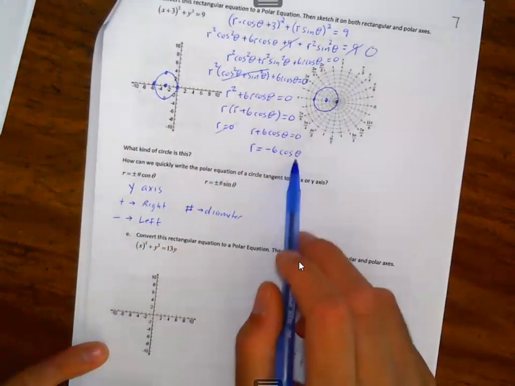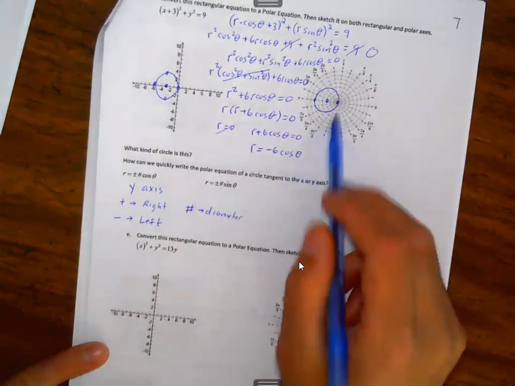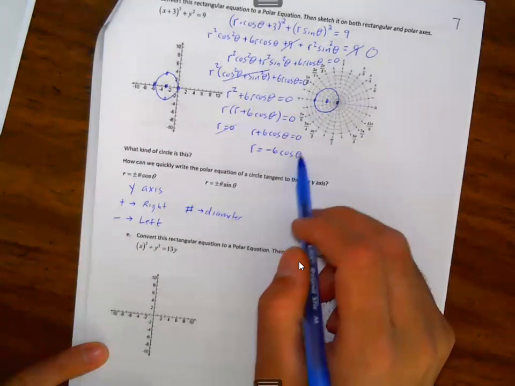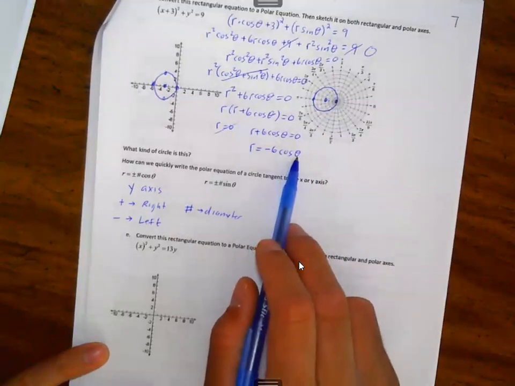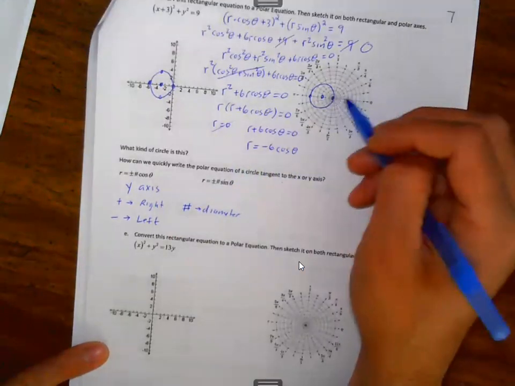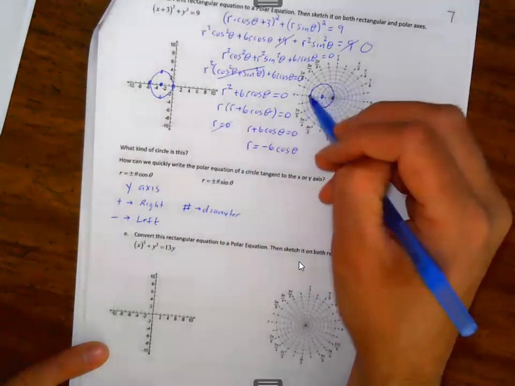And if you were to plug in different values for theta, it sort of makes sense that it ends up here. Because if you plugged in pi for theta, the cosine of pi is -1, so r would be 6. So if you started here and rotated pi and then moved 6, now you have this point here.